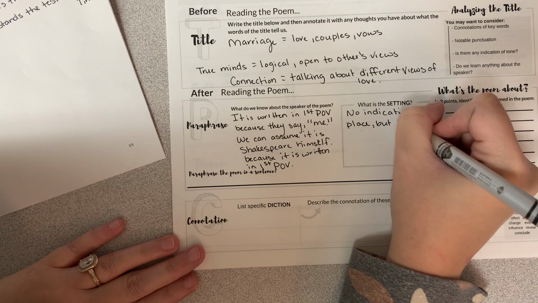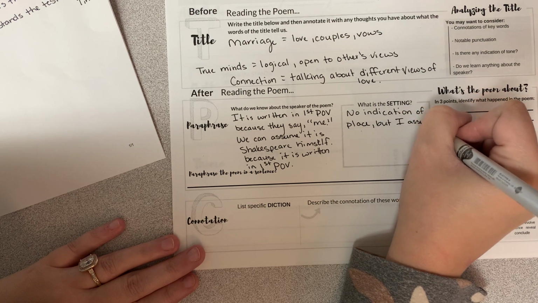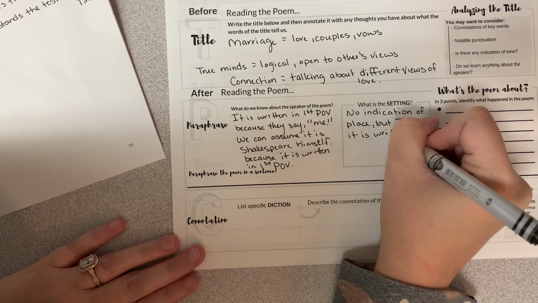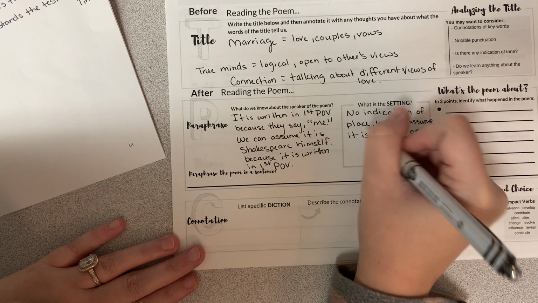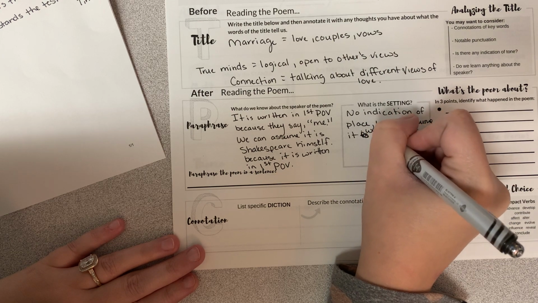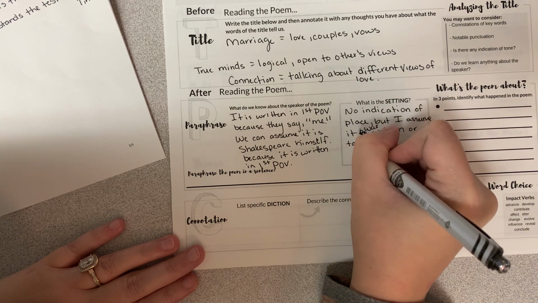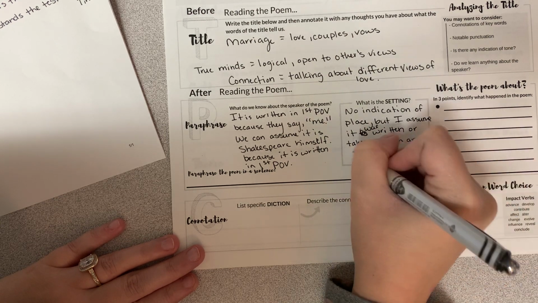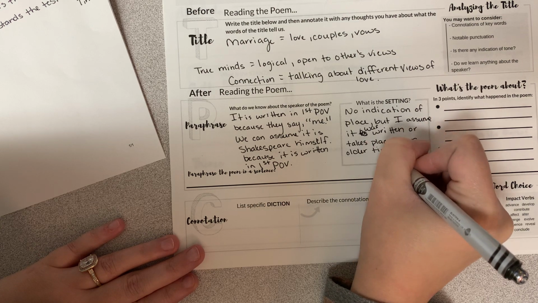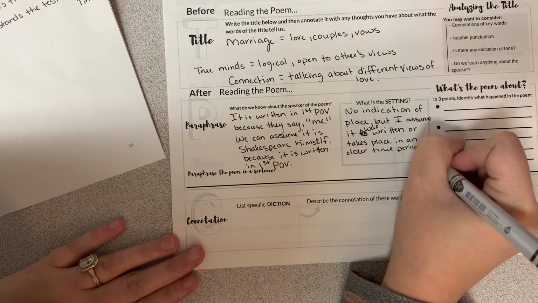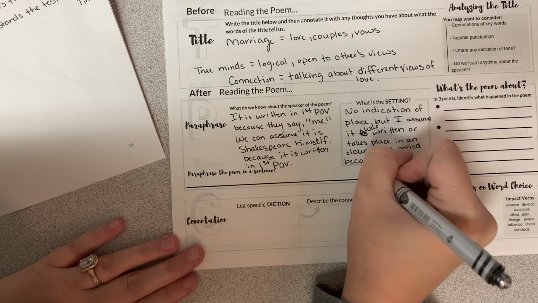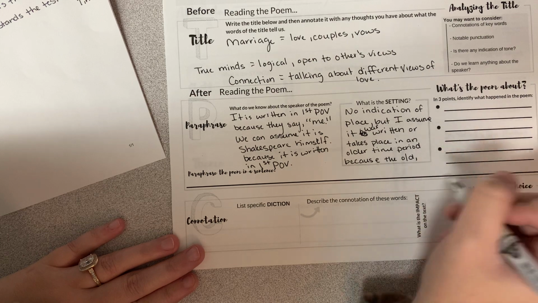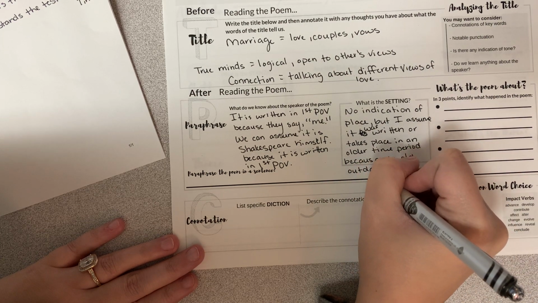But I assume it was written or takes place in an older time period because of the old, outdated language.